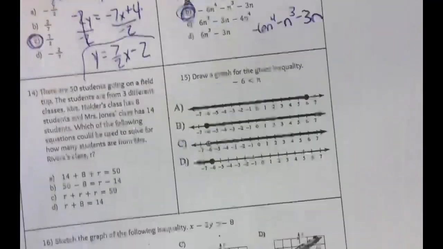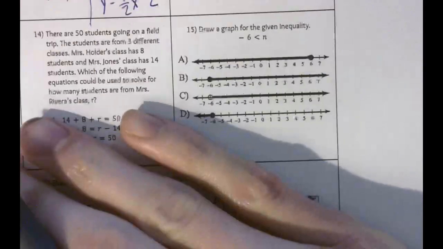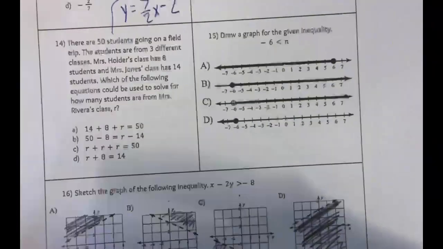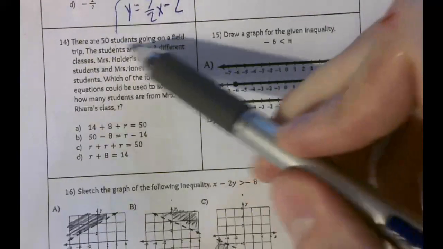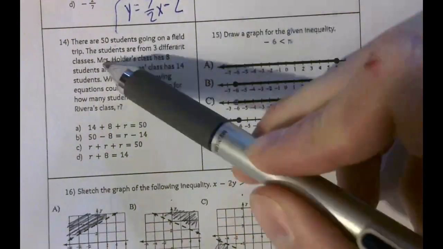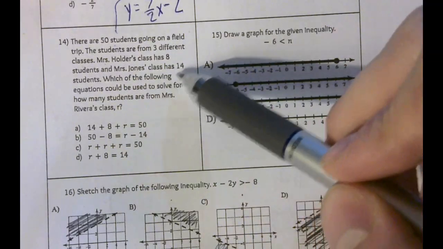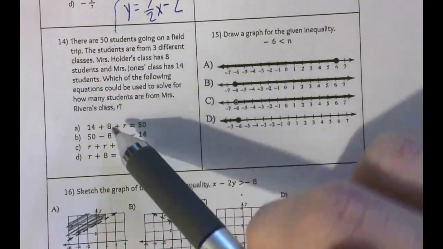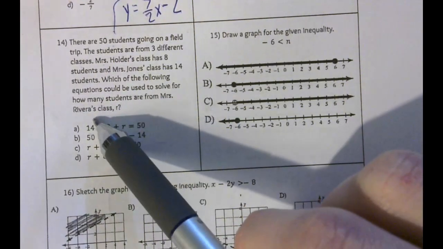Okay, number 14 requires reading, and you don't like that, so you're probably watching this video to get the answer instead of think about it. But you should have thought about it, because I think you could have gotten it. But that's why I'm here, is to help. So here we go. There are 50 students going on a field trip. The students are from 3 different classes. Mrs. Holder's class has 8 students. Mrs. Jones has 14 students. Which of the following equations could be used to solve for how many students are from Miss Rivera's class?